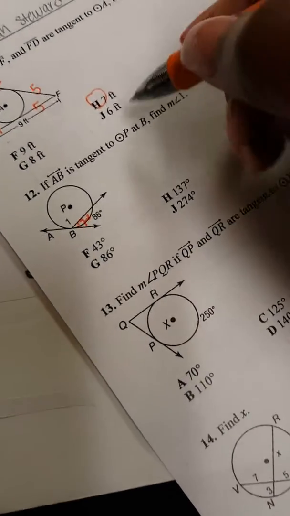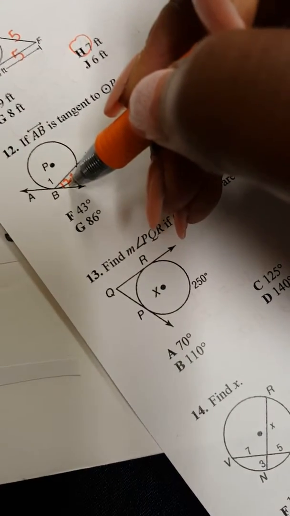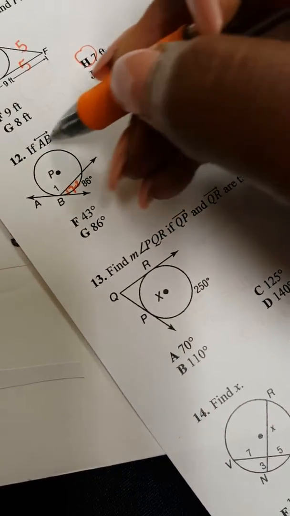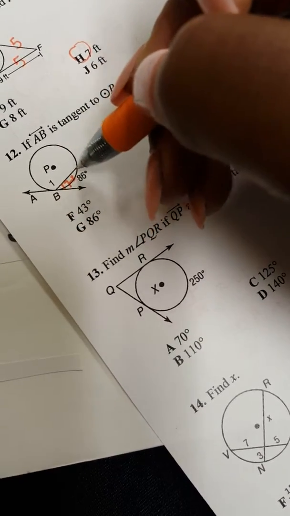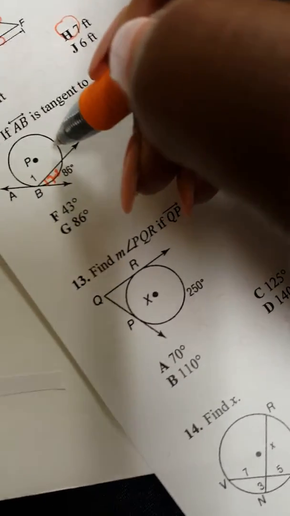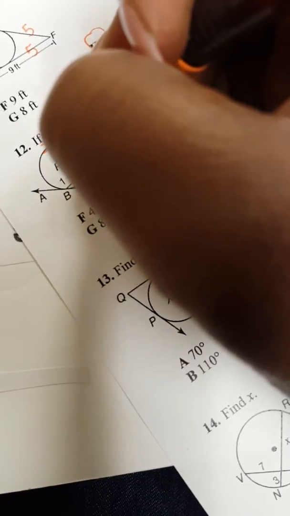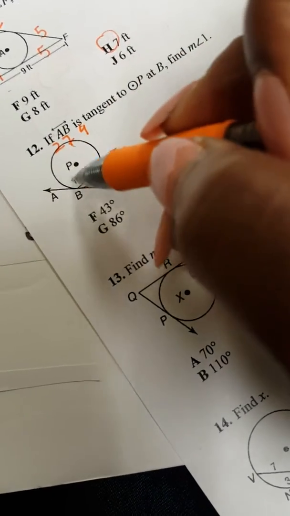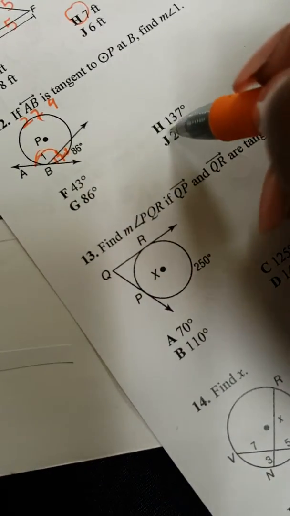Alright, so on this one, I didn't need to figure out this angle. What I needed to do was, since the whole circle is 360 and I only have 2 arcs, an arc from here to here and an arc from here to here, I did 360 minus 86 to get this arc, which gave me 274. So then I did half of 274 to get this angle for angle 1, and that gave me 137.